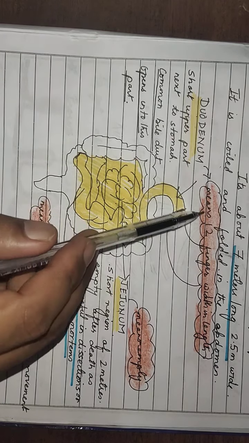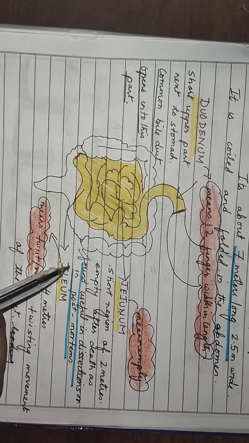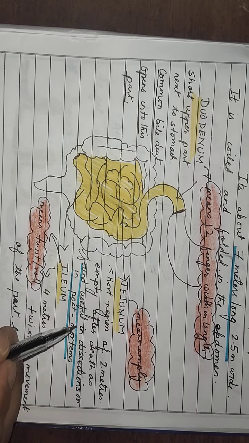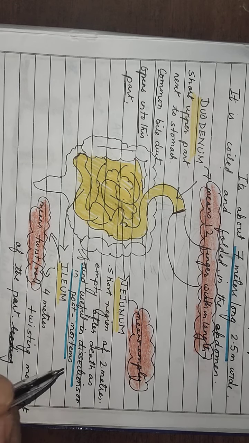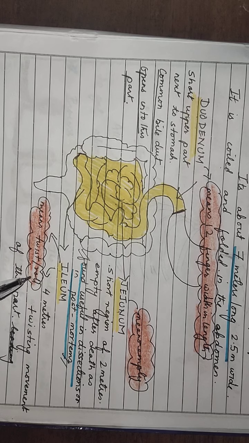Duodenum means 2 fingers width in length. Jejunum means empty. Very important. This jejunum is found useful in dissection or in postmortems. Very important. And ileum means twist or roll.